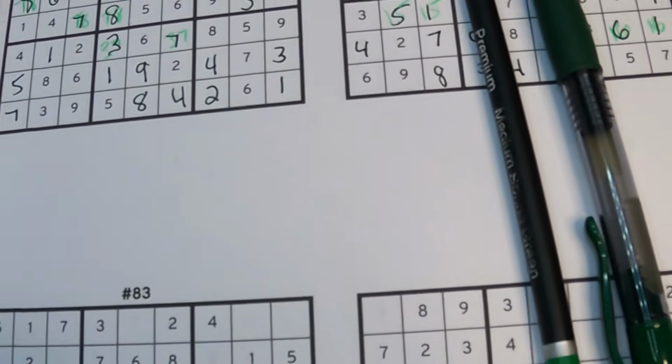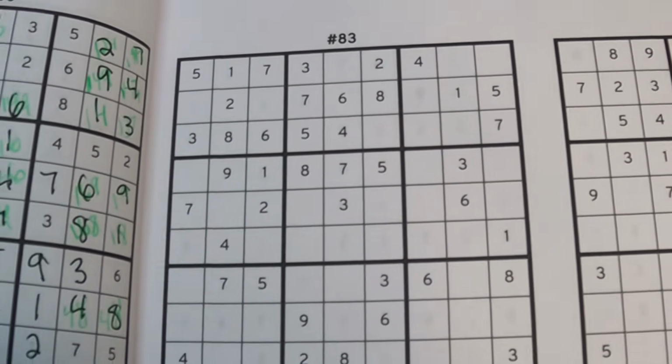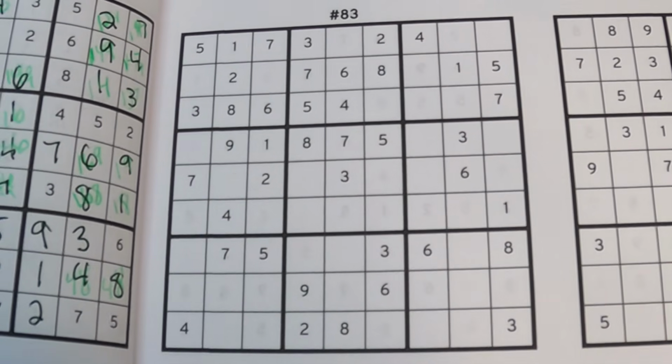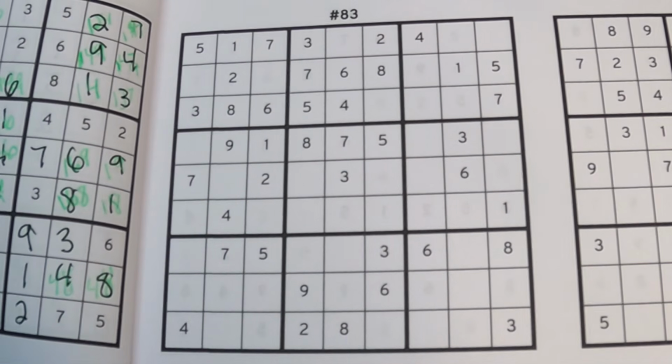Hello and welcome back. We're just continuing on in the book. Looks like today we're doing puzzle number 83.